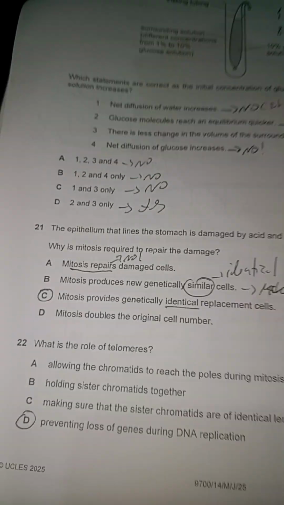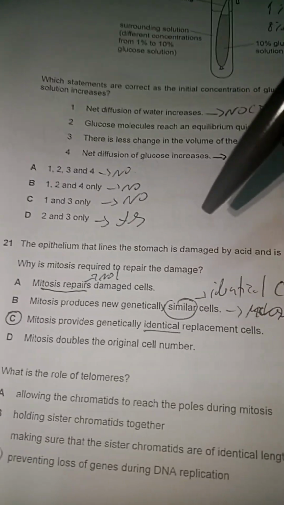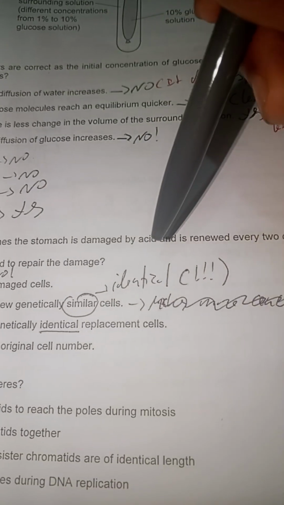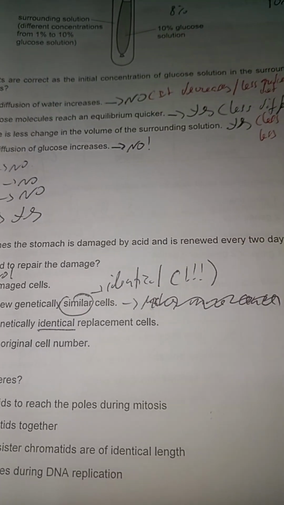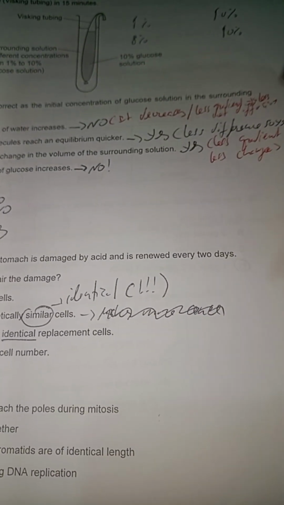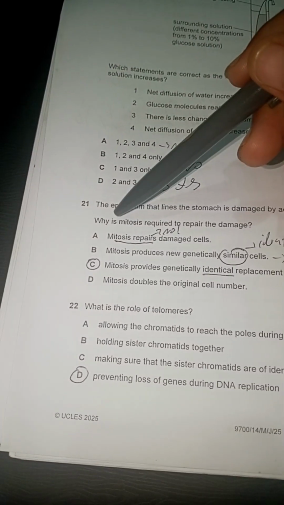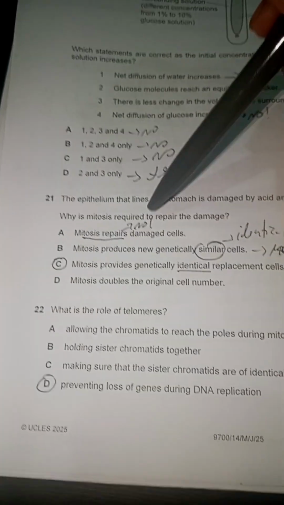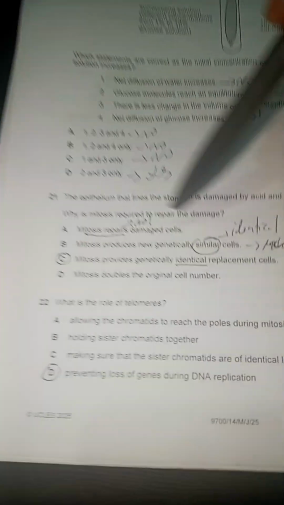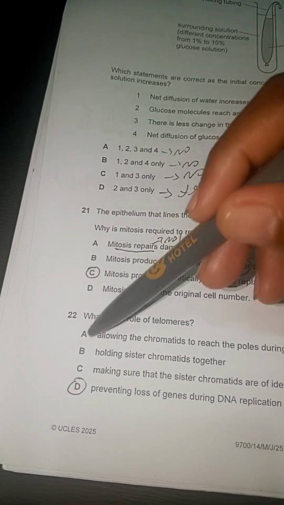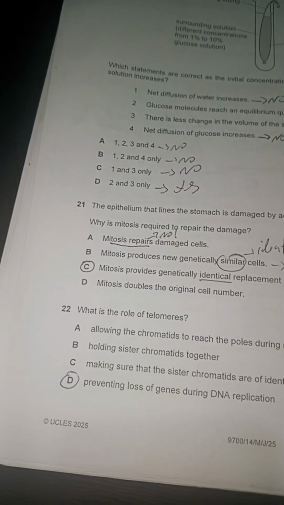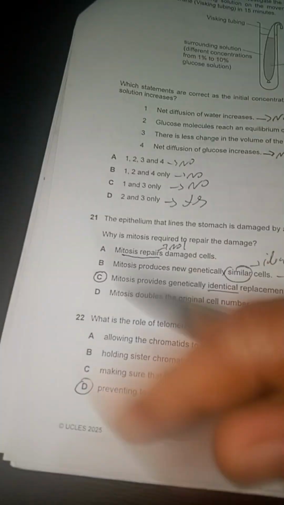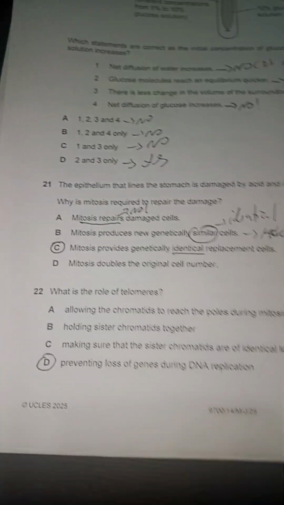Now let's go on. So 21 reads, the epithelium that lines the stomach is damaged by acid and is renewed every 2 days. Why is mitosis required to repair damage? We've got 4 different options here. All right.